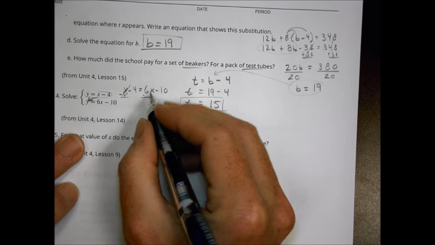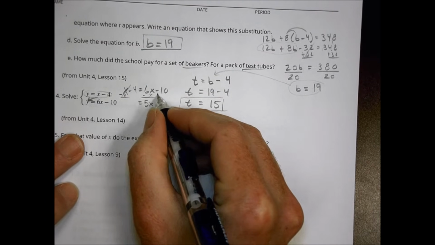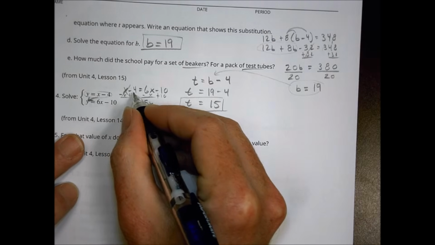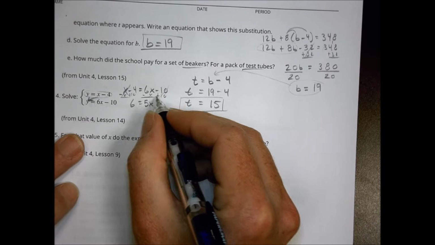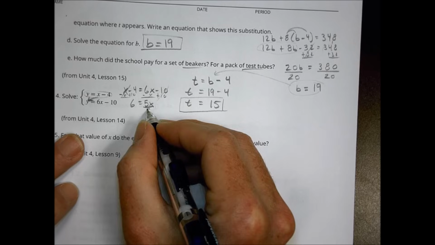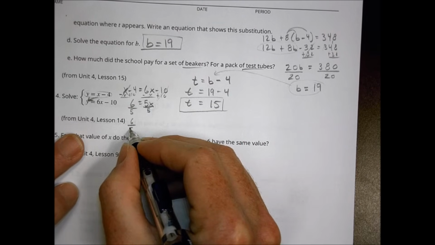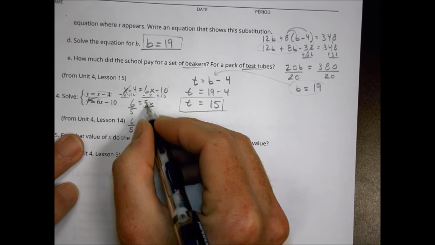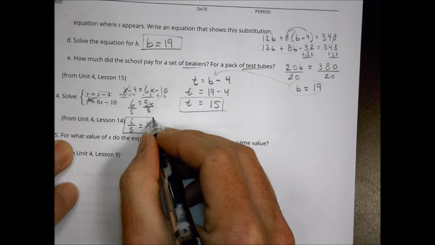So over here I have 6x minus x, which is 5x. I'm going to add 10 to both sides. 10 minus 4 is 6. All right, so that goes away. Now I want to get the x by itself, so I divide both sides by 5. So 6/5 equals x. And that's what I get for number 4.